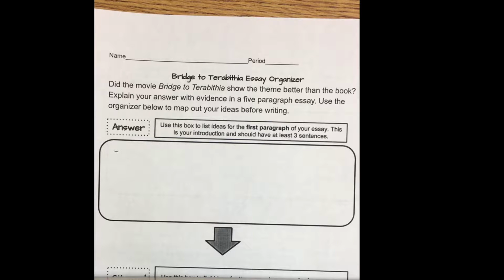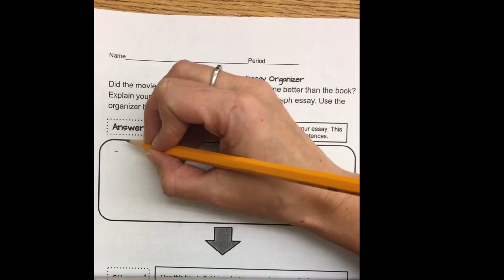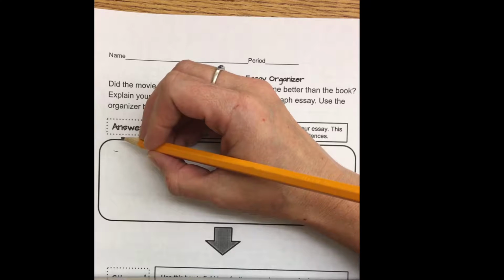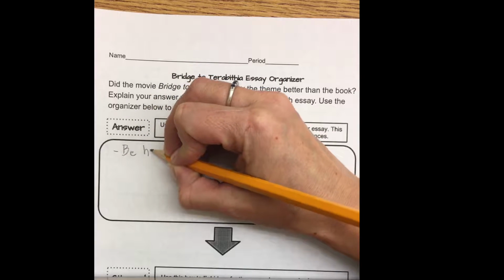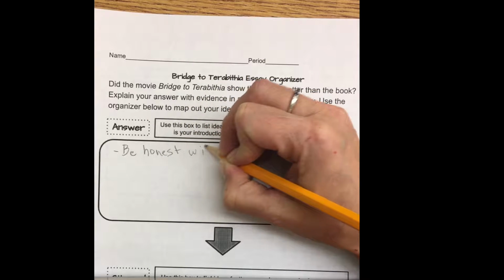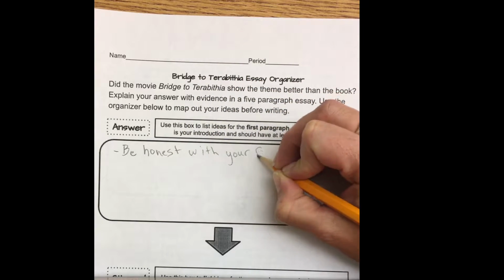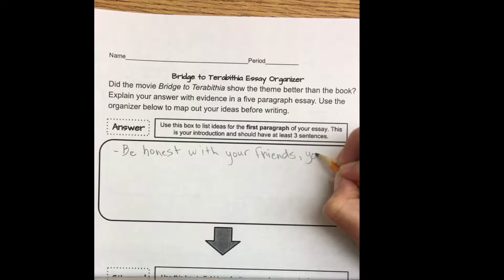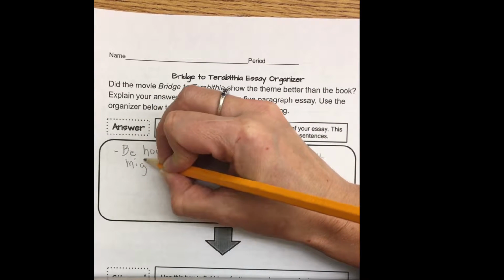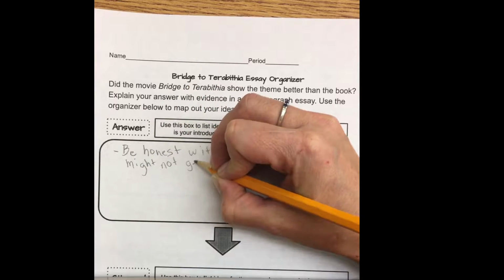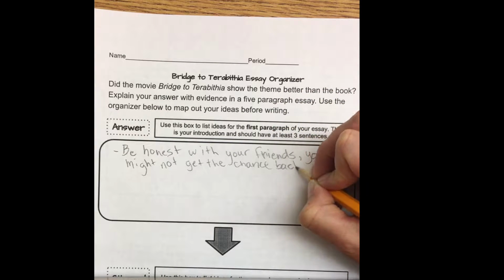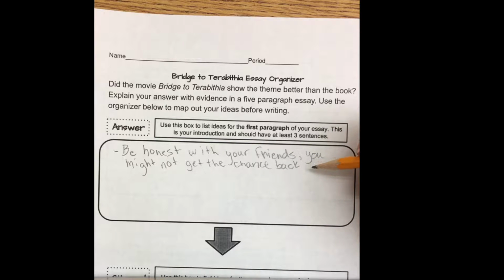Let's try it. What is the theme I chose for the book? The theme I chose for the book was that you should be honest with your friends, because you will never get that chance back. I'm going to note that as a sentence I can use to start my essay. This sentence will inform the reader of what my theme is.